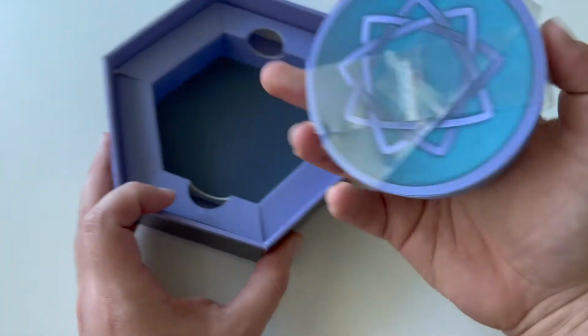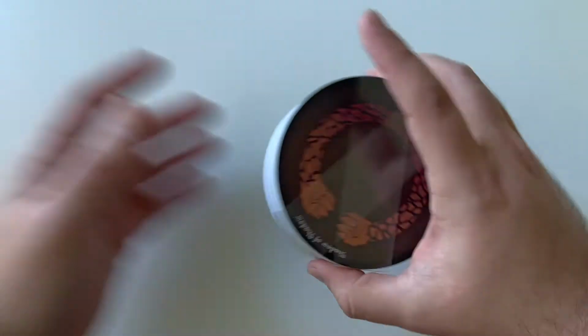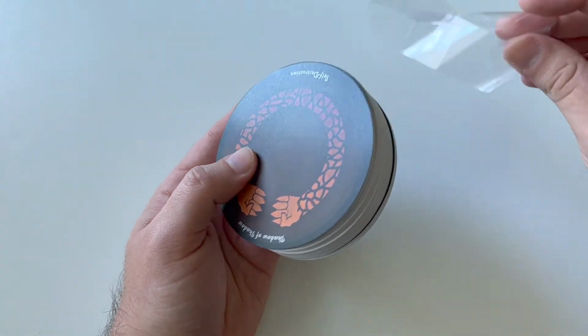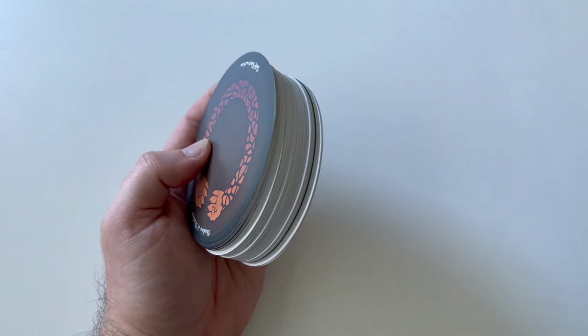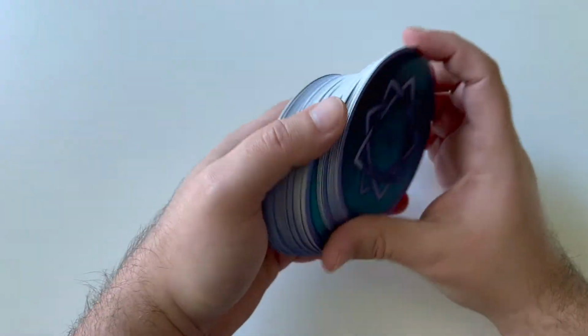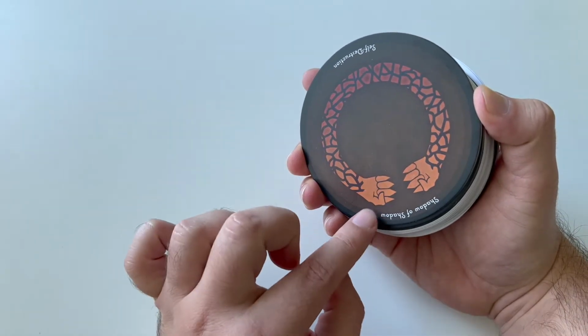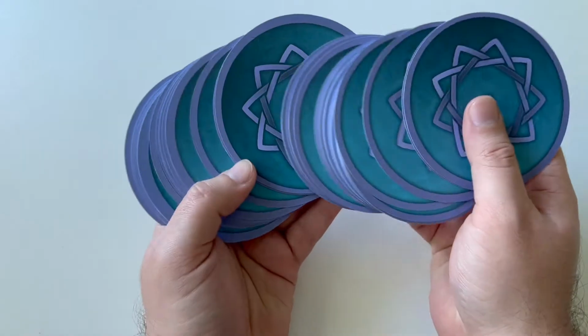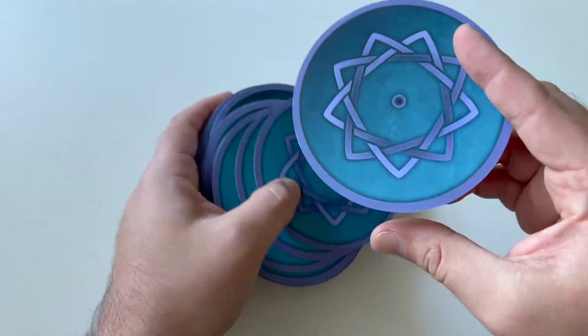Okay, so let's get to the cards. As you can see, I'm just opening it. And let's remove these plastics out of the way. Okay, I was like, which one is the back and the front? I knew that this was the front because of the title, but I was like, wait, this also looks like a card. So these are the backs. It's a really cool star.